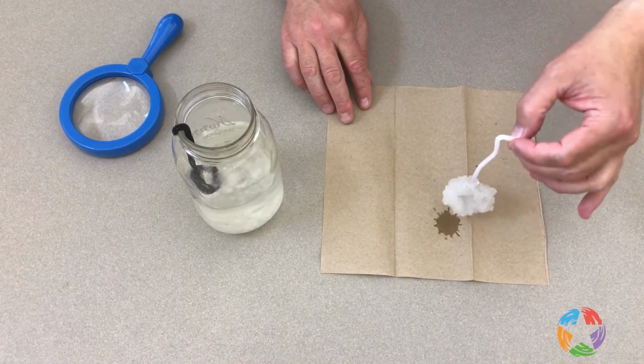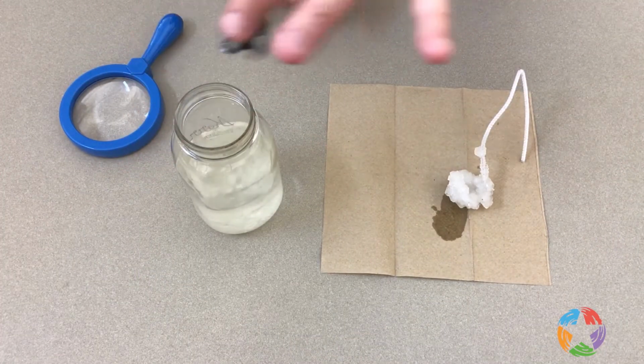Wait several hours or check it the next day. What did you notice? What do you think happened? When we dissolve borax crystals in water, we create a mixture.